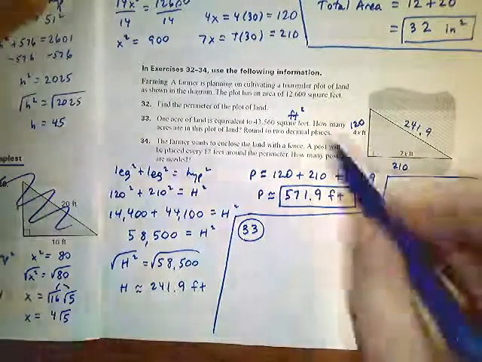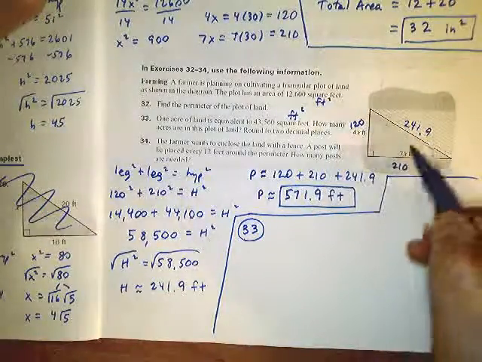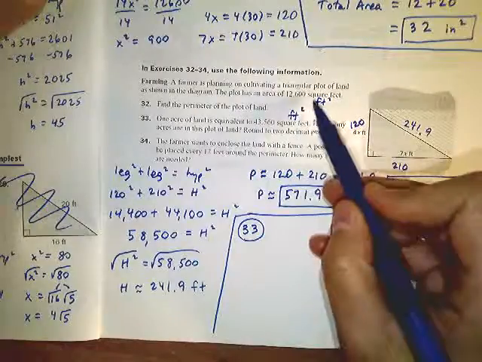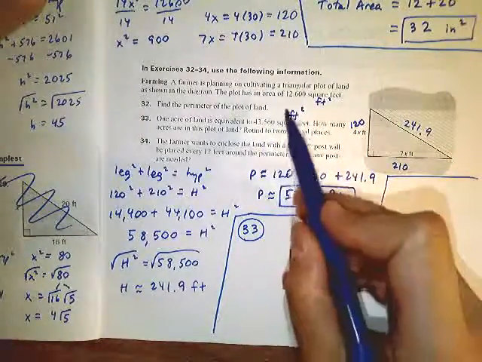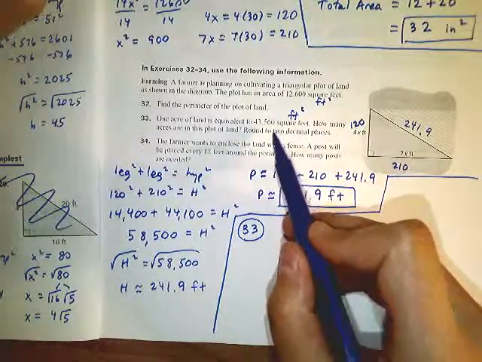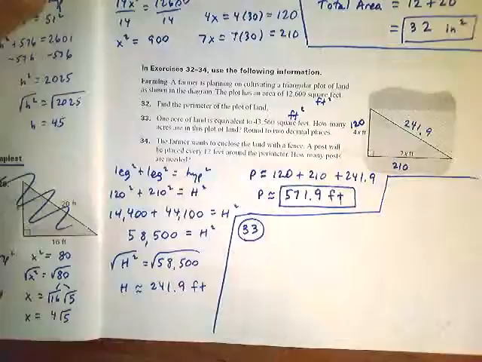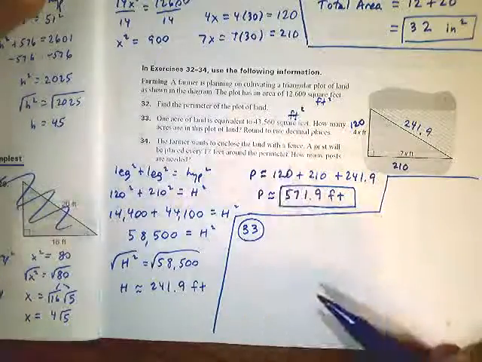So if our square feet up here for this land is 12,600, do we have a whole acre? No. 12,600 square feet is a lot less than 43,560 square feet, right? So we have some amount smaller than 1 whole acre, right? Maybe half an acre. So how do we figure out how many acres we have?